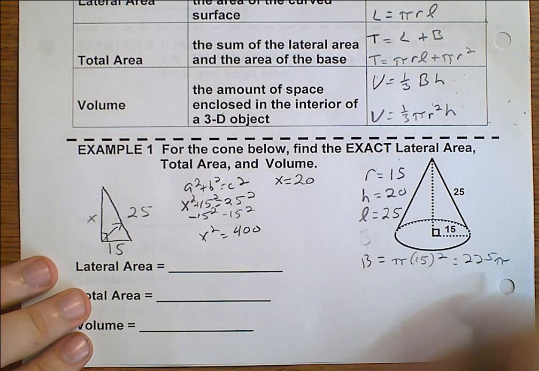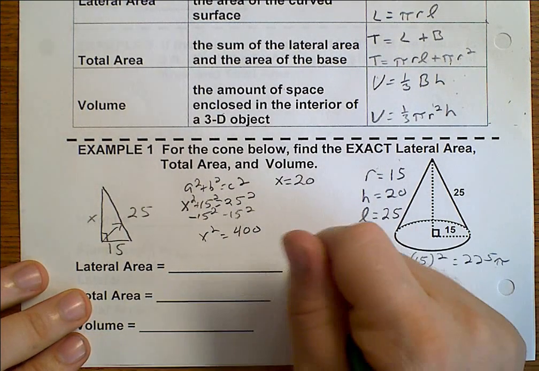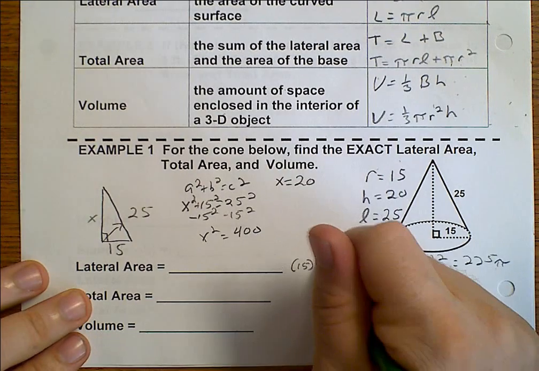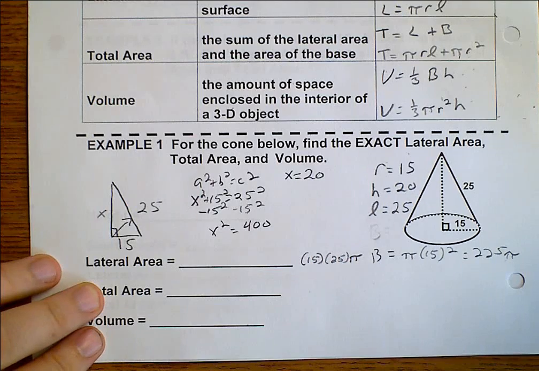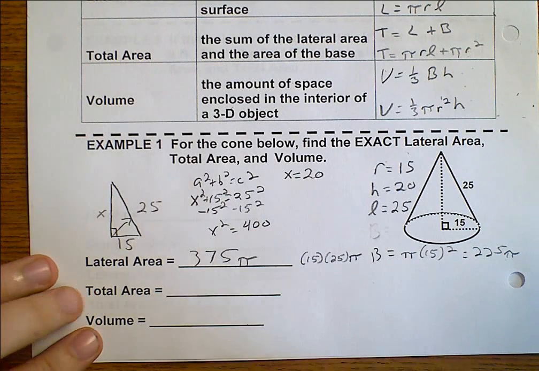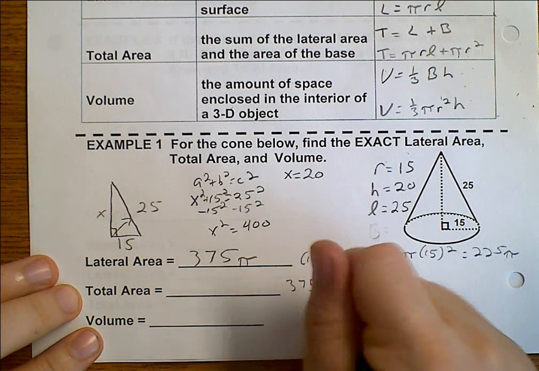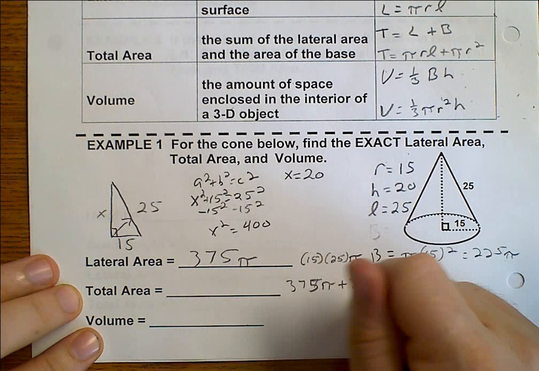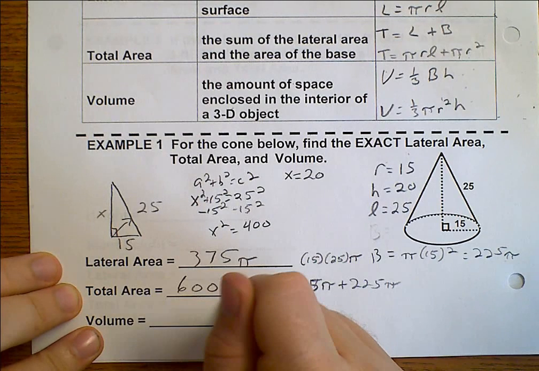Alright, so let's take a look. We want pi times r times l. So my radius is 15. My slant height is 25 pi. So 15 times 25 gives us 375 pi. Our total area would be that 375 pi plus 225 pi gives us 600 pi.